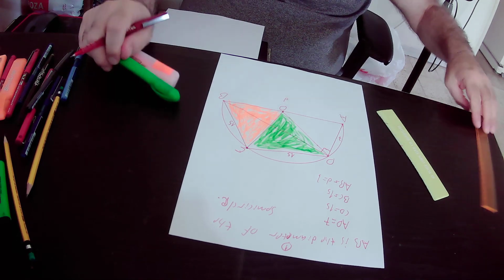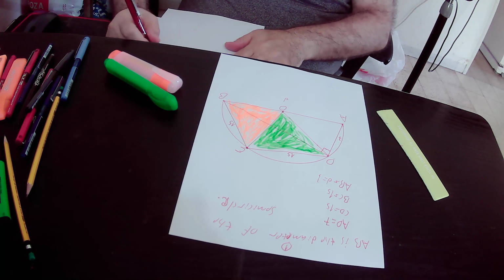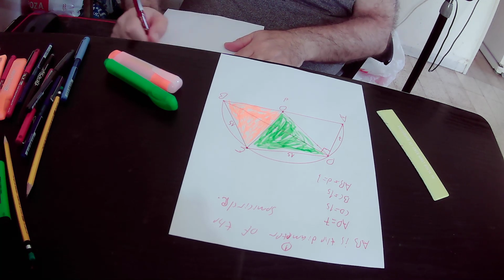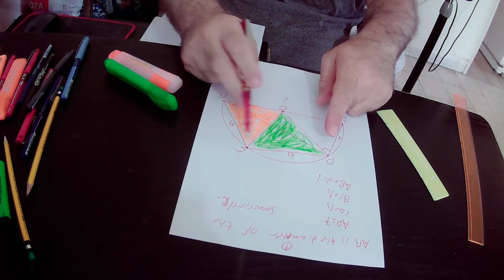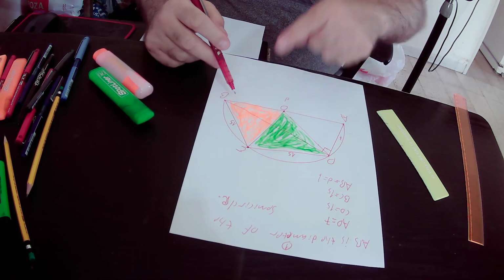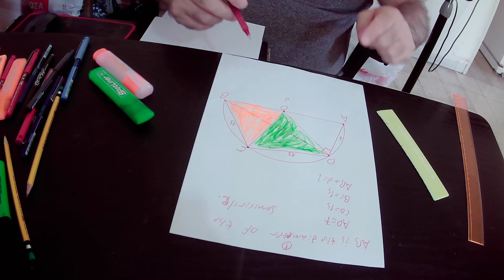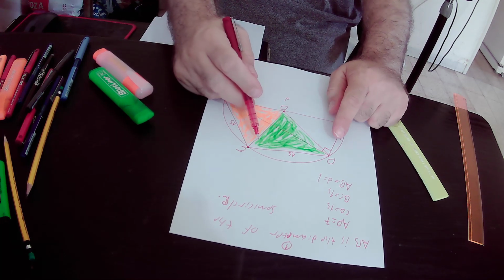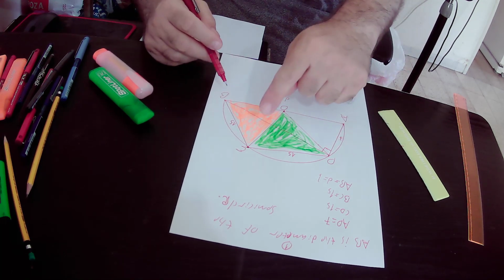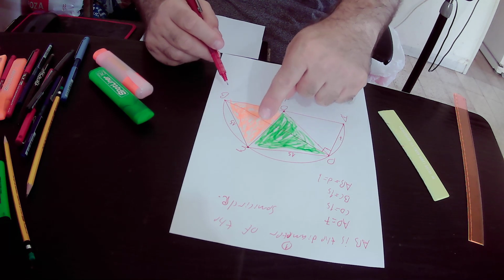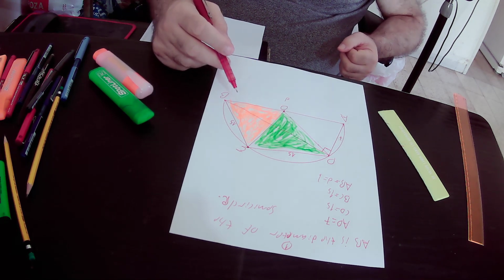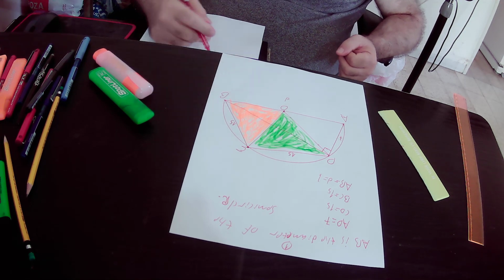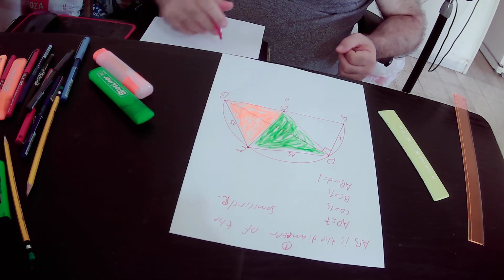So actually on those two triangles, we know that DC equals CB equals 15 units. So side DC of the green triangle equals side CB of the orange triangle. Both of those two sides are equal to 15 units. So I'll write it down.